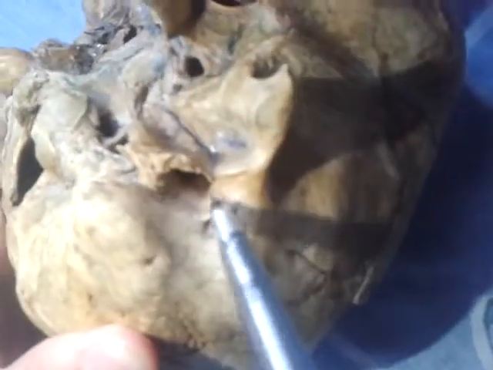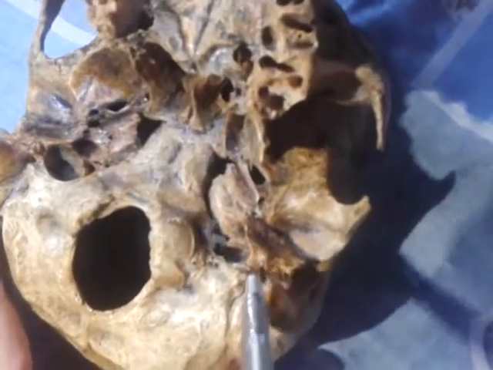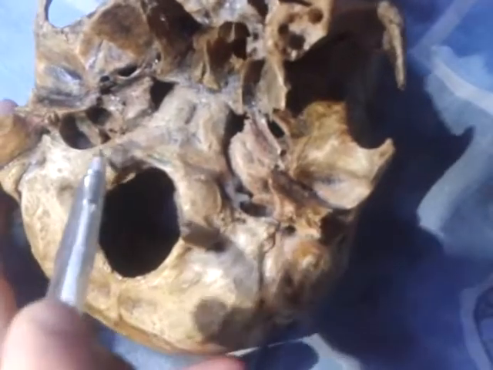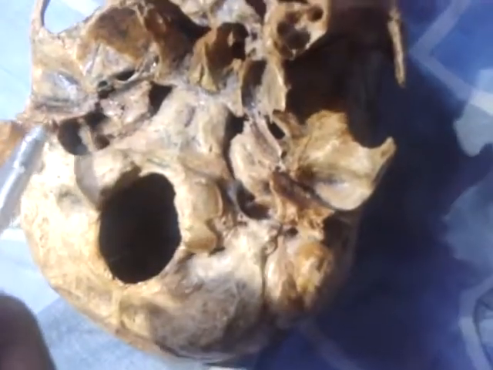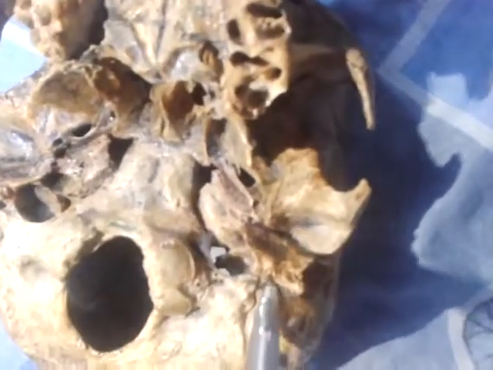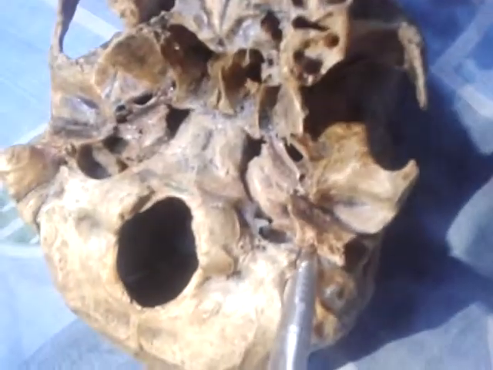This one is the external acoustic meatus. This one is the styloid process, which is broken. So you see the broken one. Then this one is the stylomastoid foramen, through which the facial nerve emerges. This one and this one, the stylomastoid foramen.